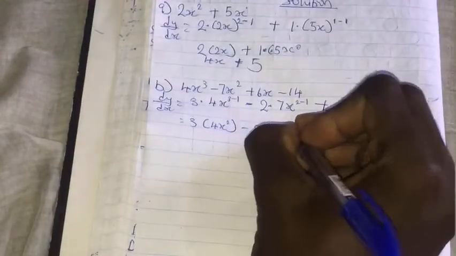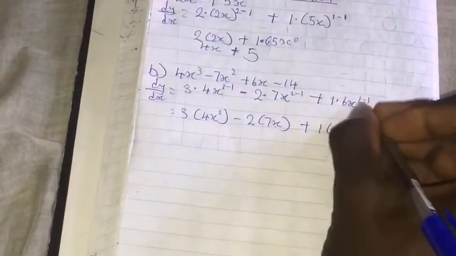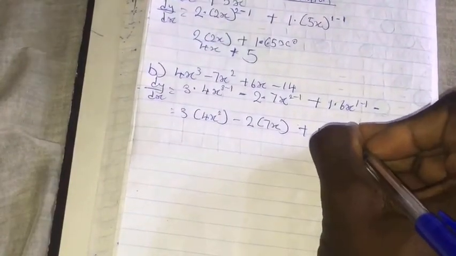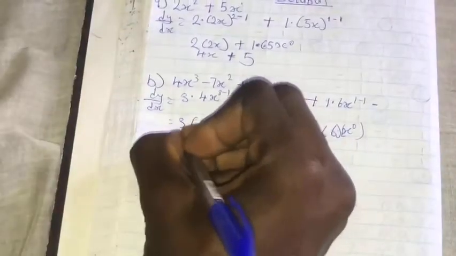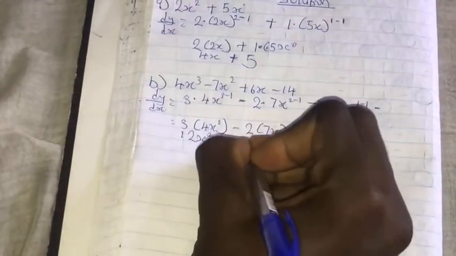4x squared, plus 2 minus 1 is 1, plus 1 in bracket 6x raised to power 0, which will give us 1. Therefore our answer is 12x squared minus 14x plus 6.